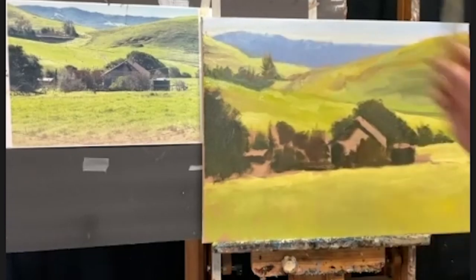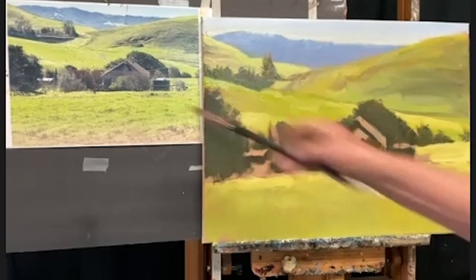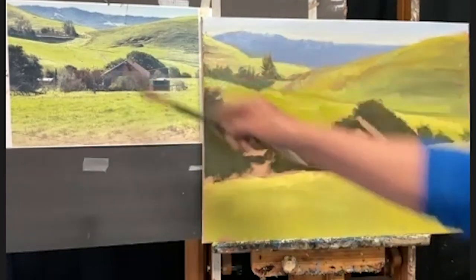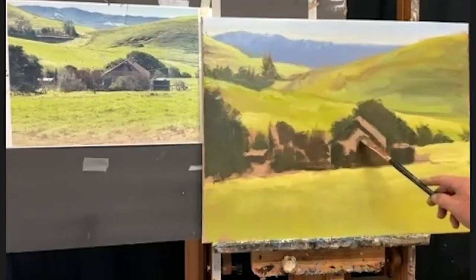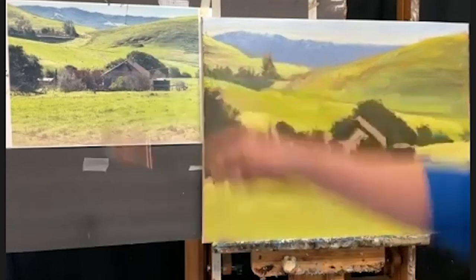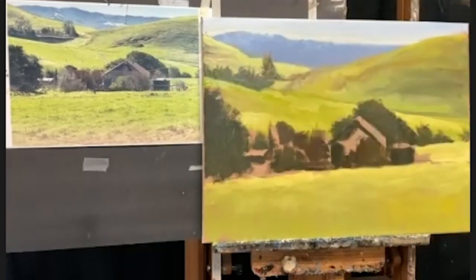Okay, so I'm going to switch off from this brush for a little bit here. I'm going to pick up what is this, looks like a number 8. And I'm going to lay in this part of the house, that part of it right here. Now, I'm only going to bring it down to about here because I want to leave a little bit of a light edge. So what color is that? It's very gray. It's a gray brown. I start with white, asphaltum, and blue. That will give me a nice gray look.